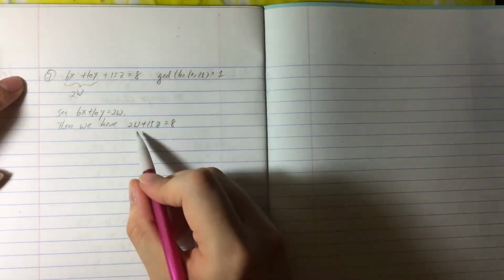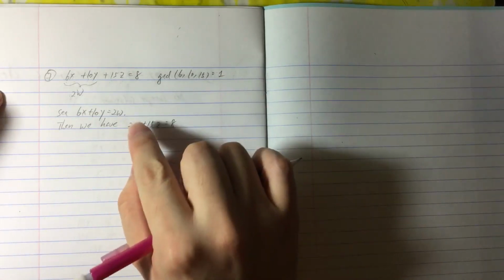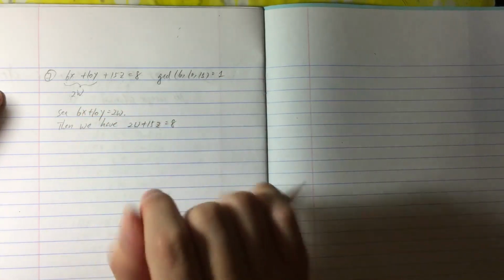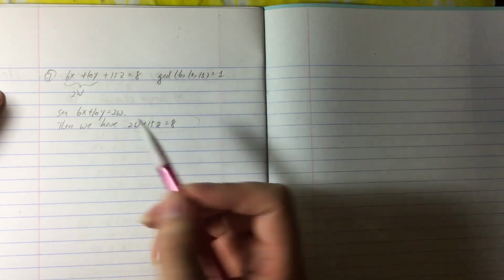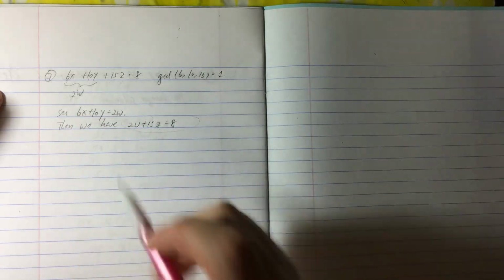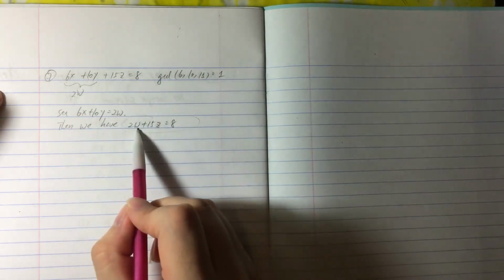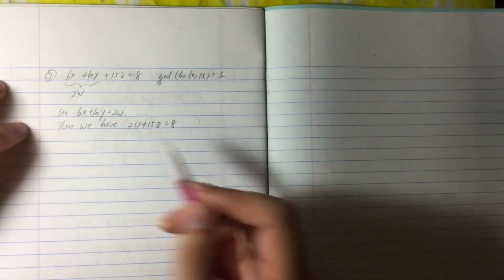Now I can solve for w and z. Once I know w, I can plug in w here and solve for x and y. So let me solve this equation for w first.